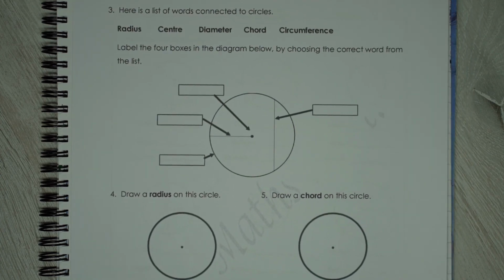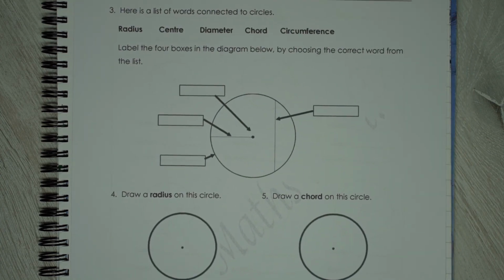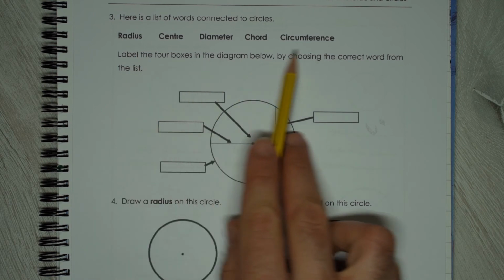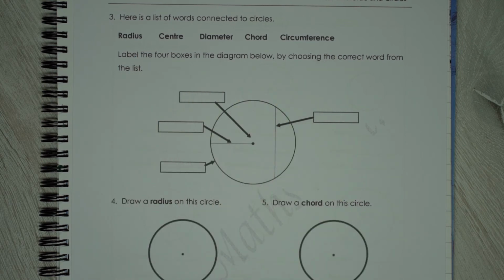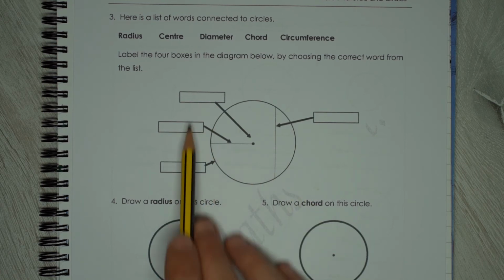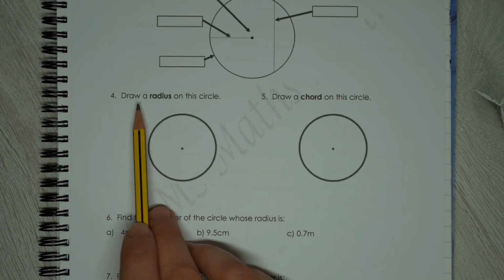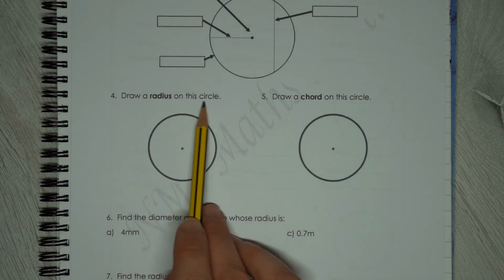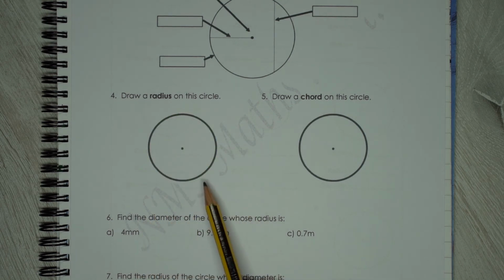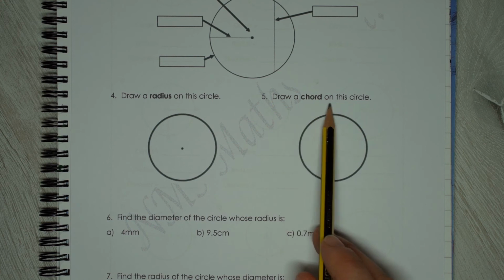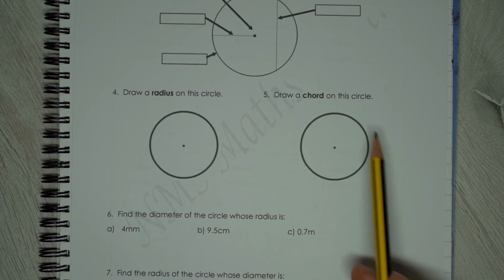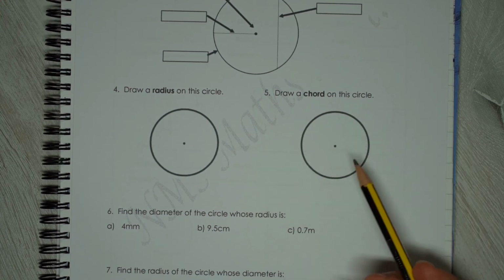Page 7 you have exercise 3. Again you have these terms related to the circle, and you need to fill in the diagram with these labels. Okay. Question 4, you have to draw a radius on the circle, any radius. Draw a chord on this circle, again any chord because there are several chords.